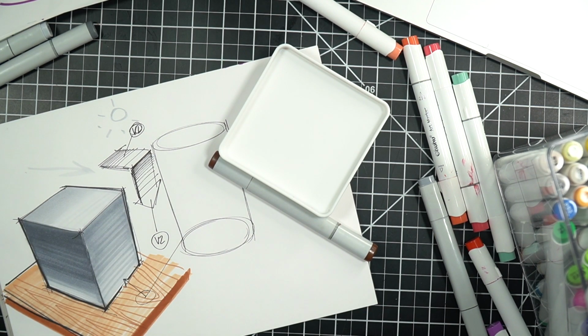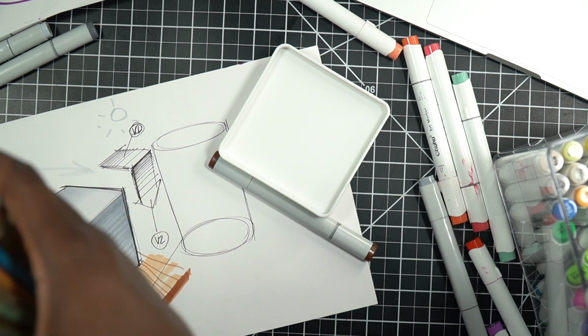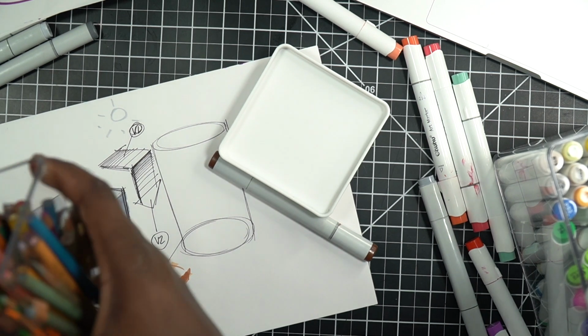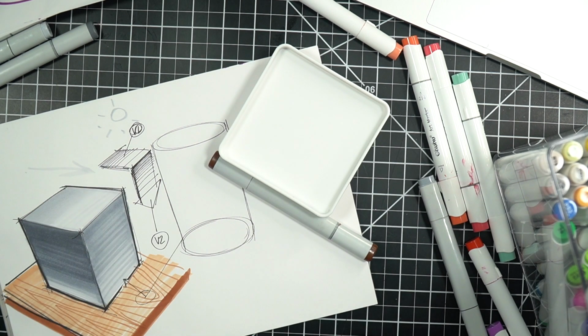What you can do, let me grab my pencils. There they are. But what you can do is take something like a brown pencil, brown, orangish, something that has a warm tone similar to the marker for the table here.